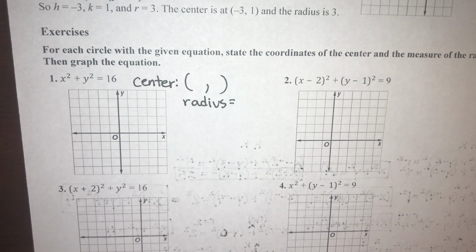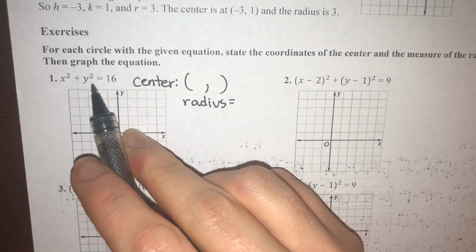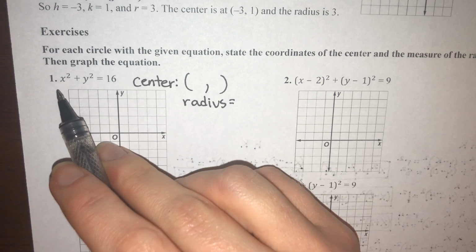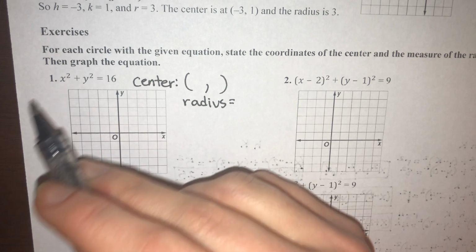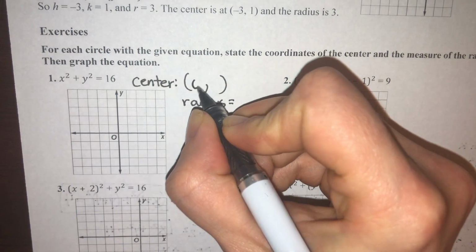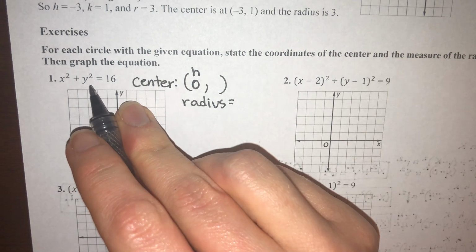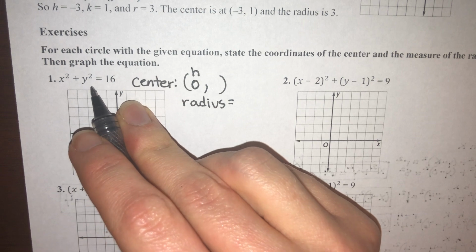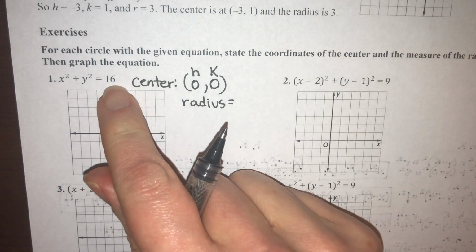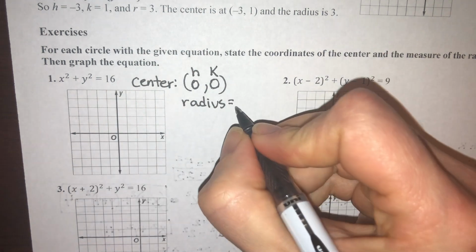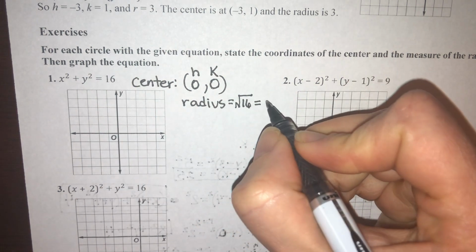So, number 1, we have x squared plus y squared equals 16. Now, keep in mind, when you don't have a plus or a minus after an x, it's like it's a minus 0. So, the x is minus 0, so the h is 0. And the y doesn't have anything added or subtracted to it either, so it's just like it's y minus 0. So we're going to put a 0 for our k as well. And now the radius is going to equal the square root of the number at the end, 16. So for this problem, the square root of 16 is 4.